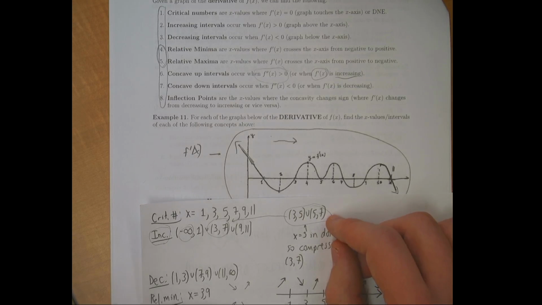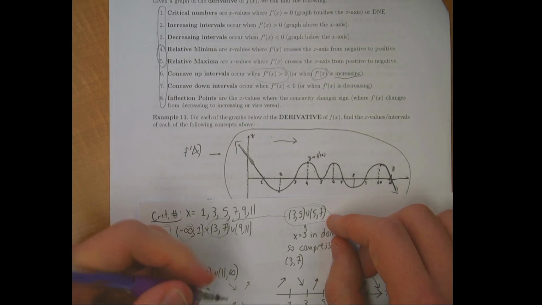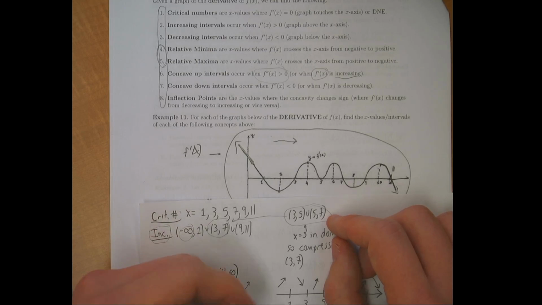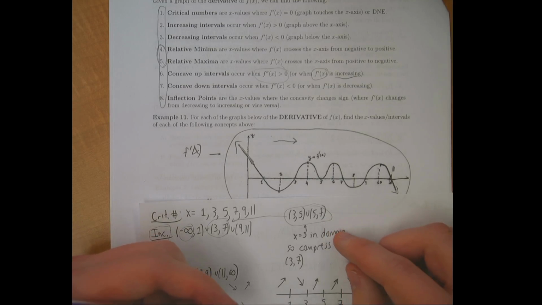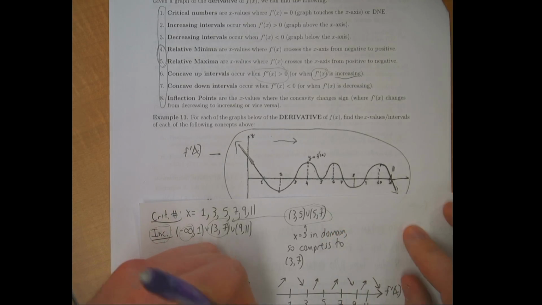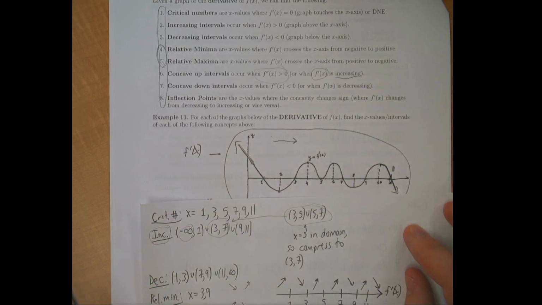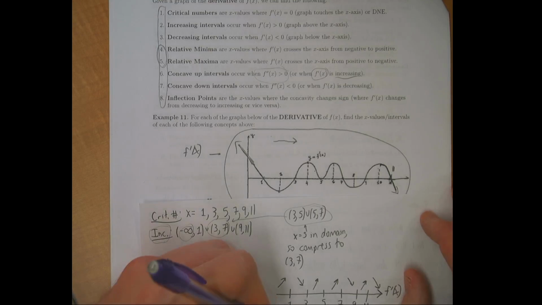So that's one such interval that gives concavity upwards. But using this reasoning, what's another interval I can see that does this? 5 to 6. Yep, 5 to 6. Do I see any others? Let's give someone else a chance. 8 to 10. Yep, 8 to 10. Good.